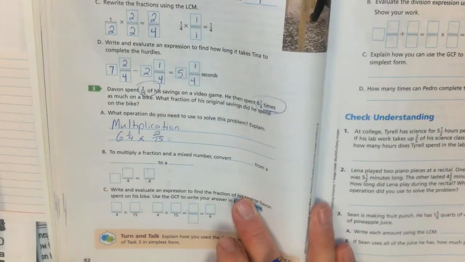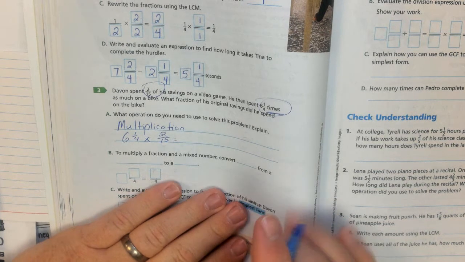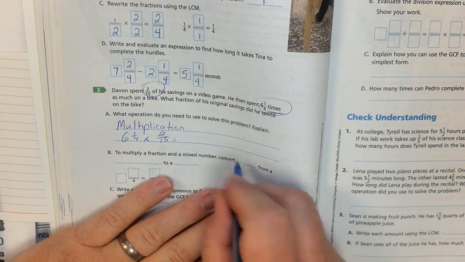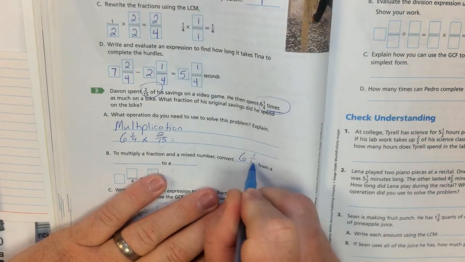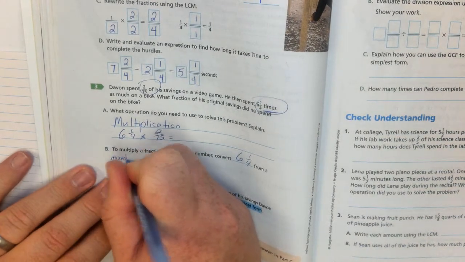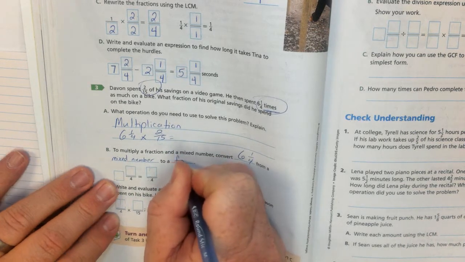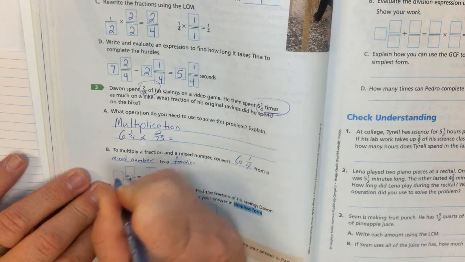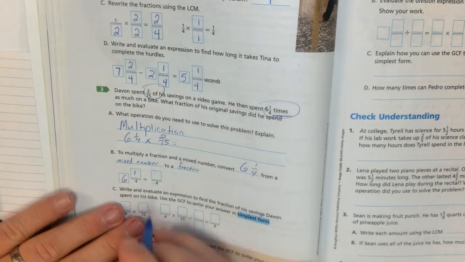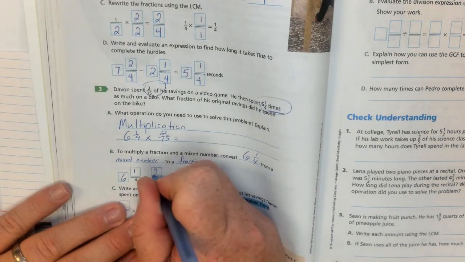Now just some fill in the blanks here. To multiply a fraction and a mixed number, convert 6 1/4 from a mixed number to a fraction. 6 1/4 is the same as 4 times 6 is 24, plus 1 more is 25.